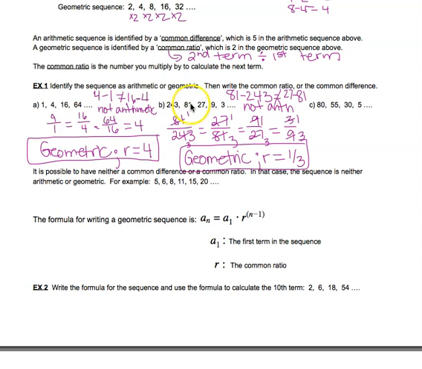So that's why I always divide. Second term divided by first term. Third term divided by second. So on and so forth. All right, let's check C. So first I'll look for arithmetic. So 55 minus 80. That'd be -25. So let's see if I do 30 minus 55. That's also -25. So is that also equal to 5 minus 30? Yes, sure is. So that means that this one is arithmetic because what I just found is that the common difference is 5.